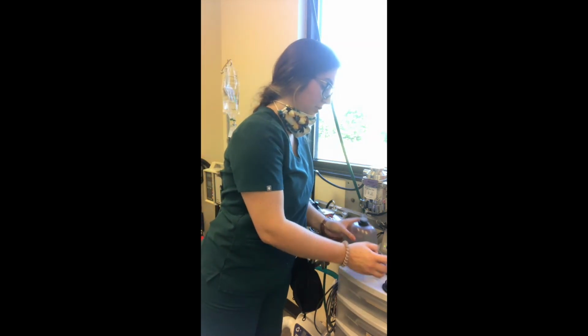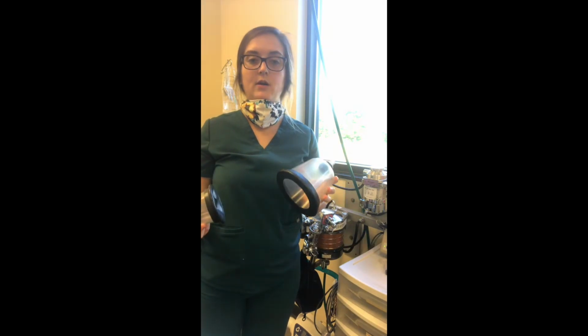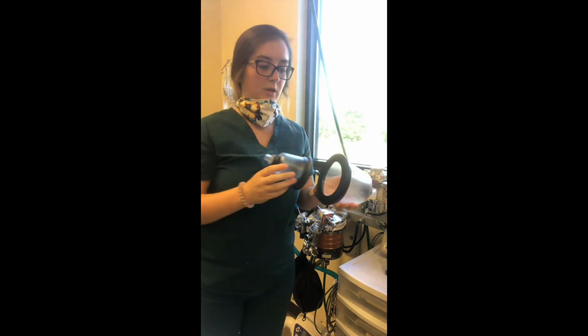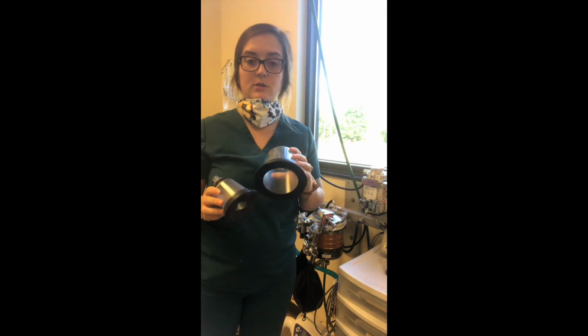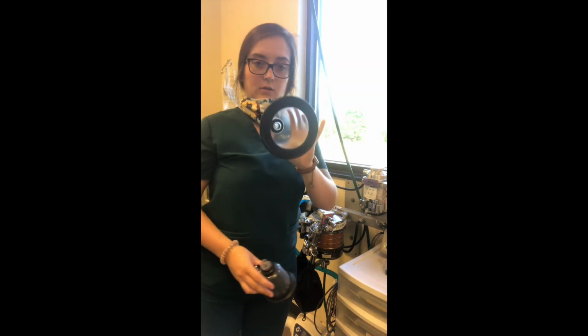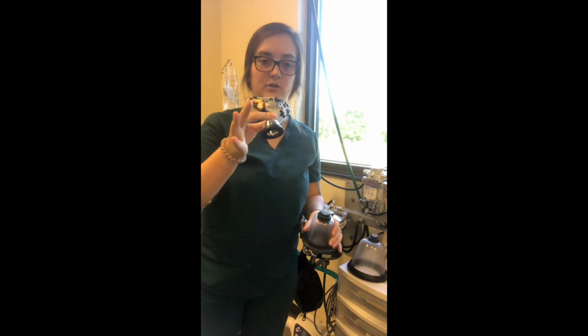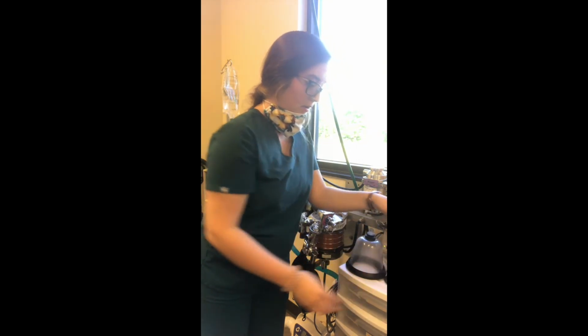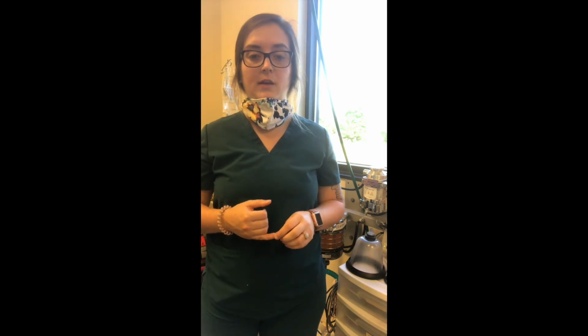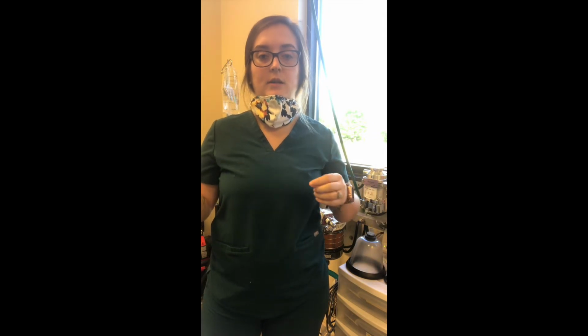We have a couple options for inductions for masks. We usually don't mask down animals. We reserve these for flow-by oxygen for animals that come in just needing some extra support. Large ones, medium ones, and then very small ones. Some practices use induction chambers for feral cats or an animal that they can't handle or something like that. We don't have those here. We are a fear-free practice and try to not have to do that.